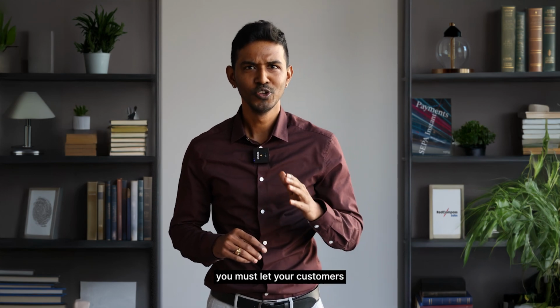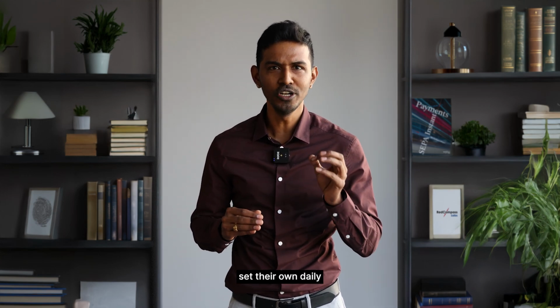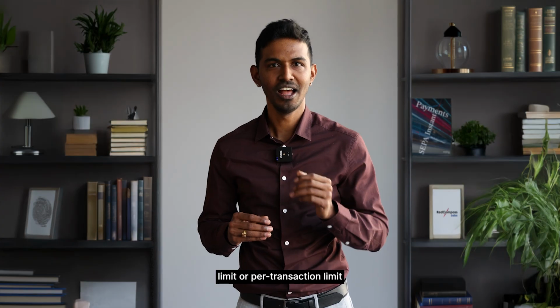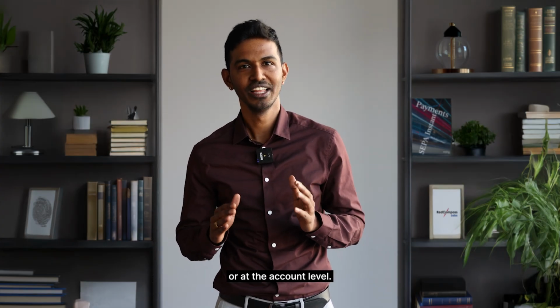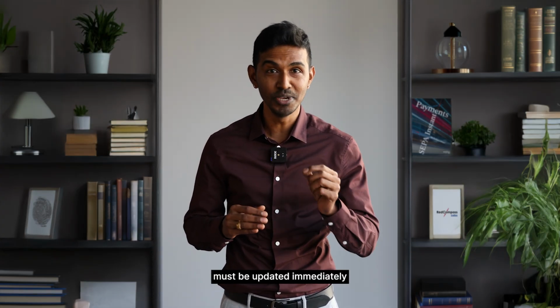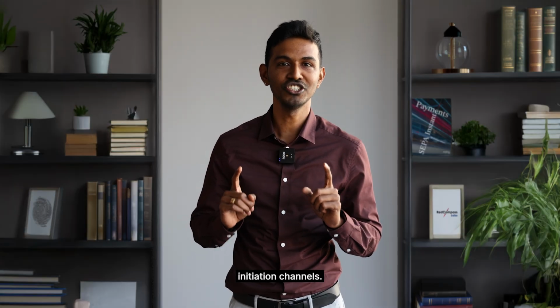No matter what you do, you must let your customer set their own daily limit or per transaction limit at the customer level or at the account level. And the change in the limit must be updated immediately across all the payment initiation channels.